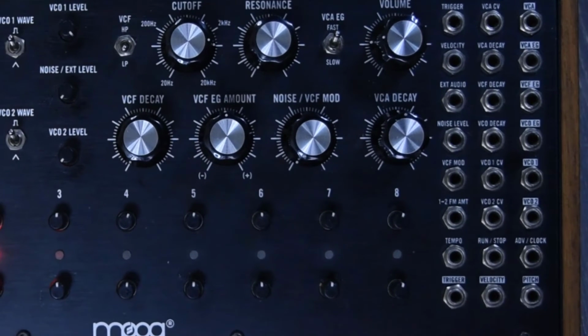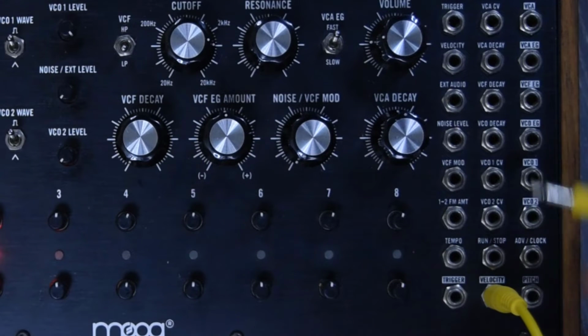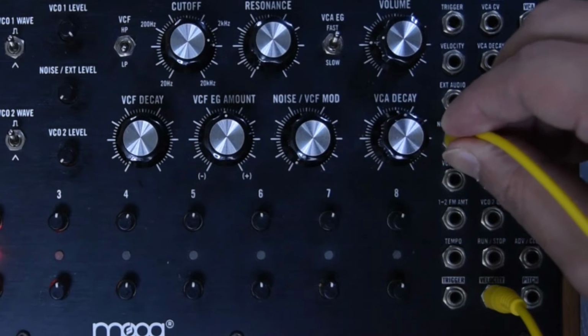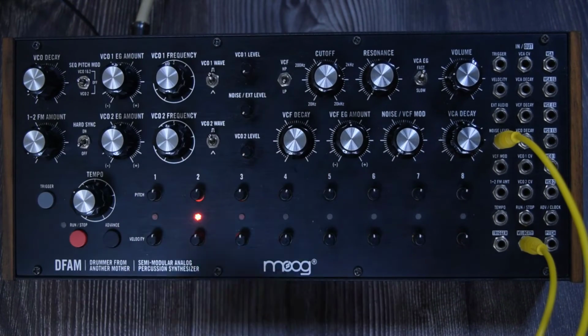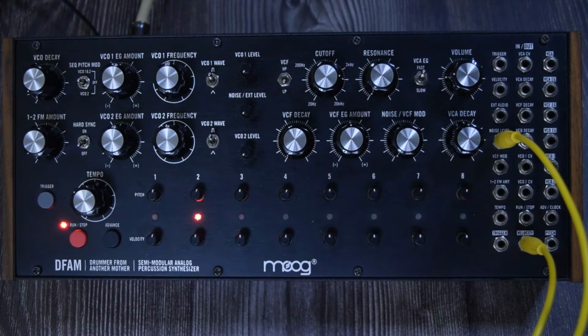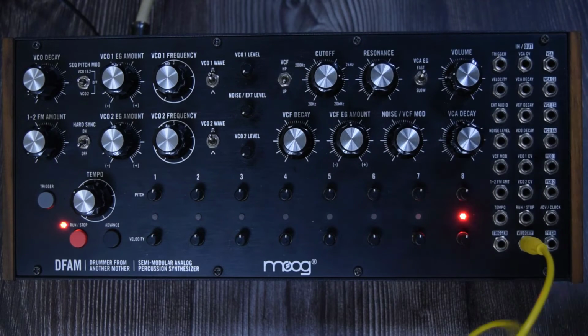And we're going to do the same trick just to prove that this works. I'm going to take the velocity out and I'm going to go to the noise level. Just like we did before, I'm going to go all the way down on the VCOs and all the way down on the noise. I'm going to be playing this. And notice that we get it. If I disconnect this, we get nothing.